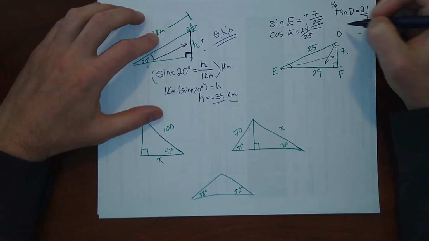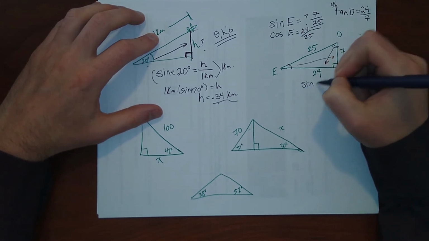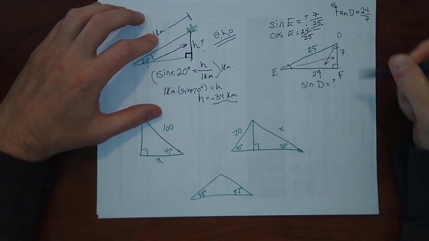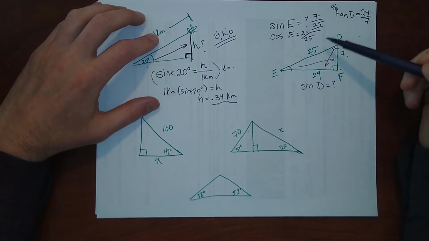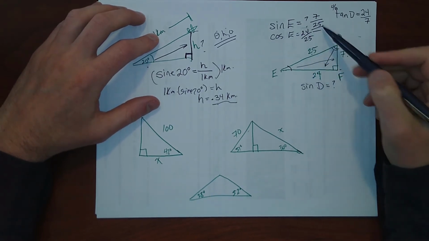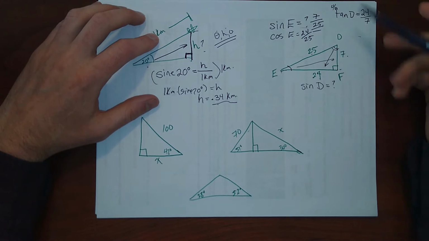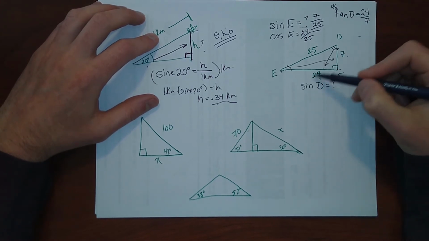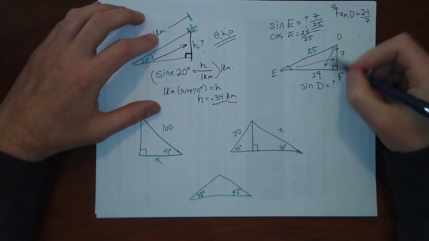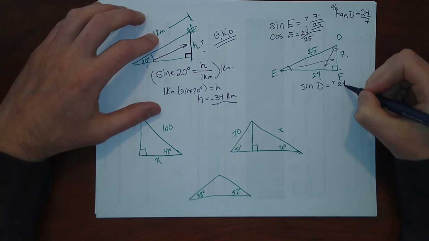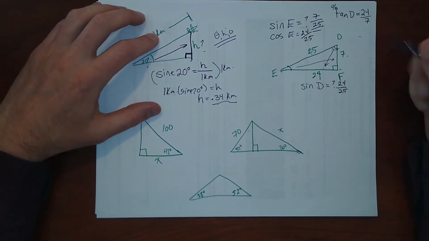Okay, or they ask you for sine D. Well, there's an interesting thing here that you'll notice. The sine of E was 7 over 25, but if I switch to the other angle and I take the sine, well, now this is the opposite side. So I'm going to get 24 over 25, opposite over hypotenuse for sine.